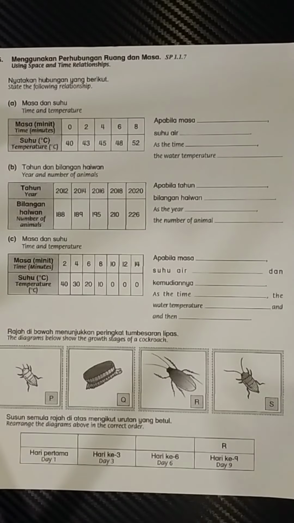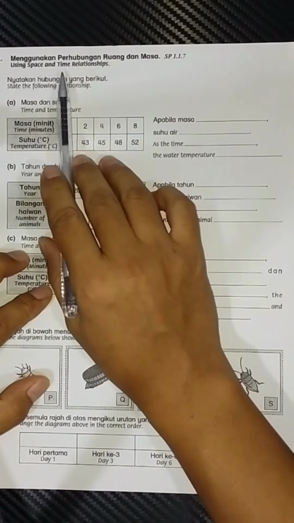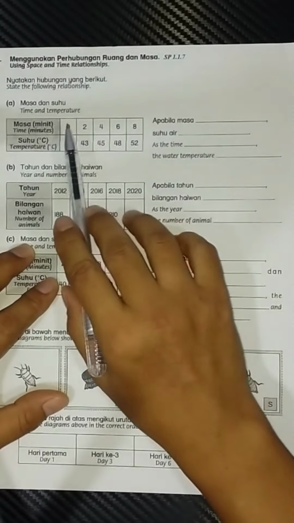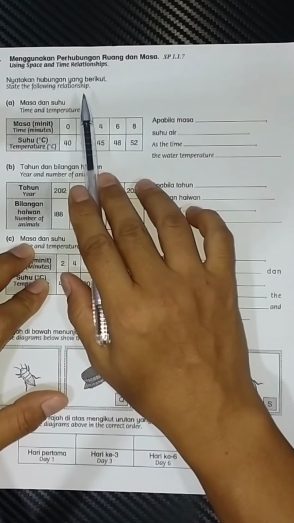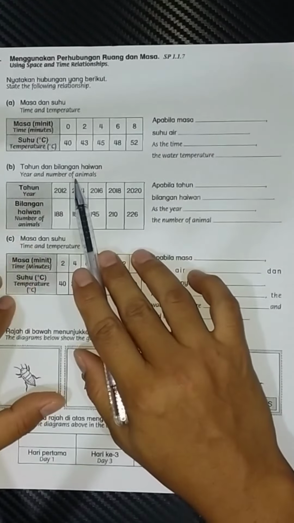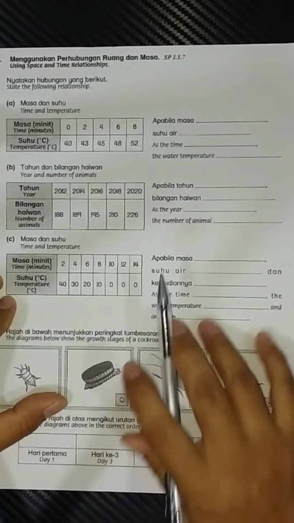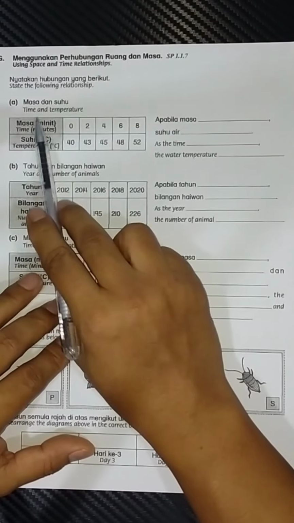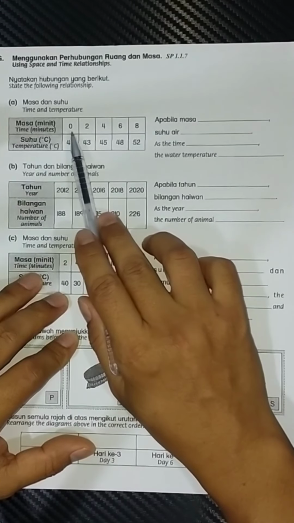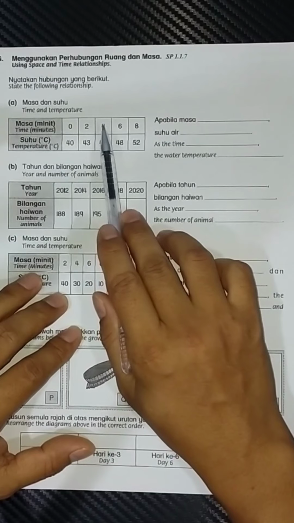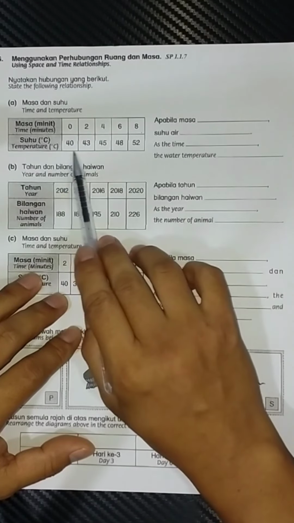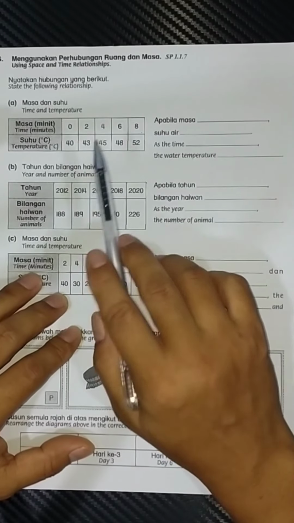Alright, next. The using space and time relationship skills. Okay, so it will have relation with time. Okay, time. Now, time and temperature. From the first moment until the second, fourth, sixth, 8th minute, the temperature is increasing.